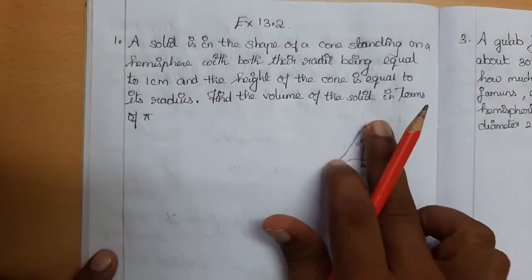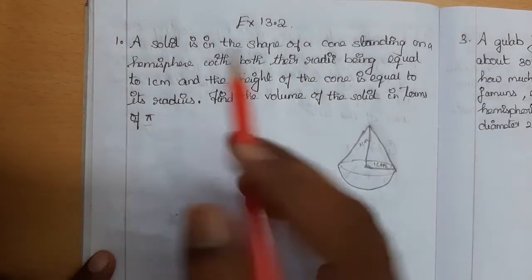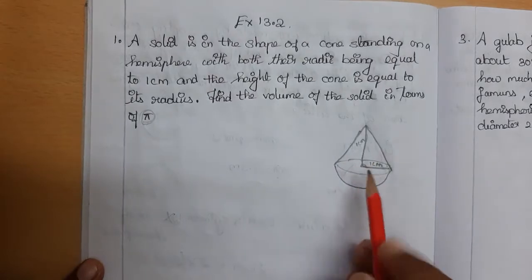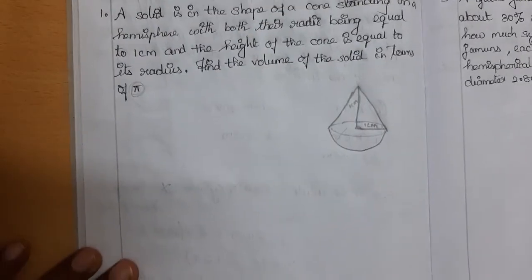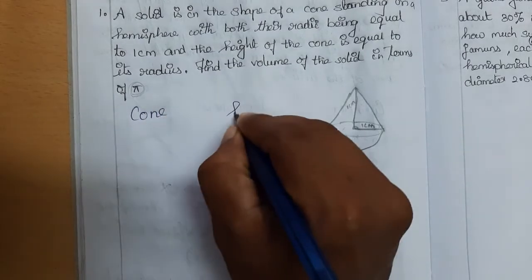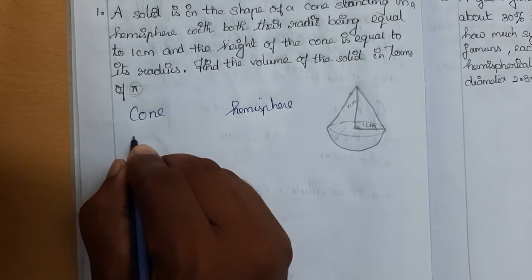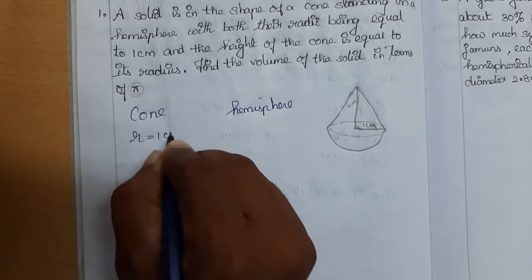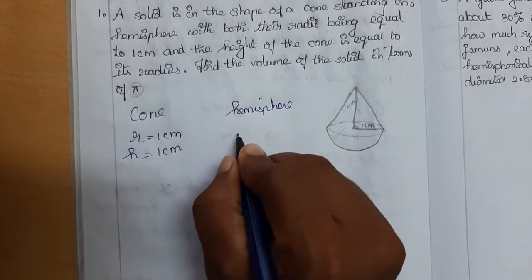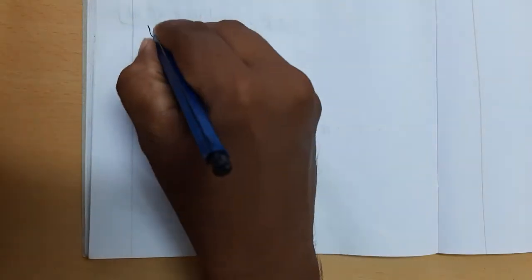So find the volume of the solid in terms of pi. We should not substitute any value for pi. The final answer has to be in terms of pi. So here there are two shapes, a cone and a hemisphere. The radius of the cone is 1 centimeter and the height is the same 1 centimeter, and the hemisphere radius is 1 centimeter.